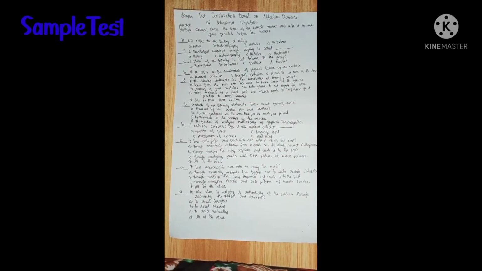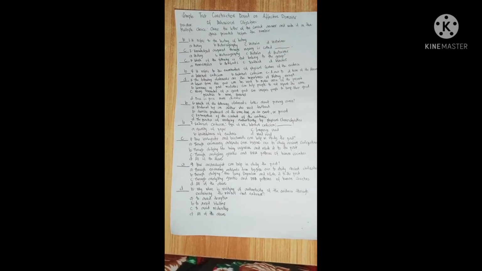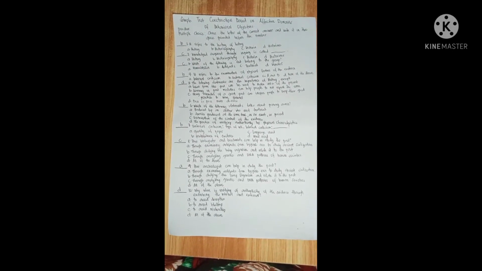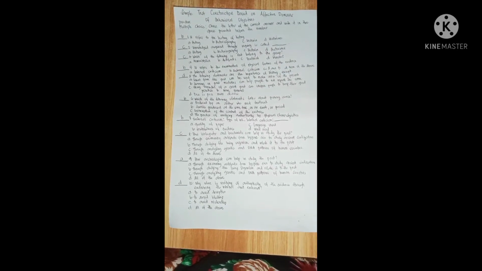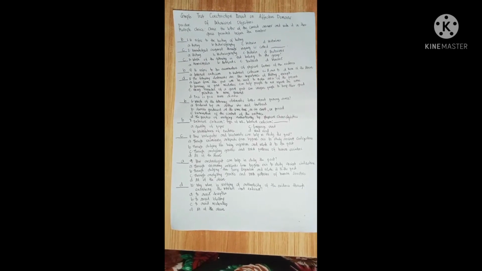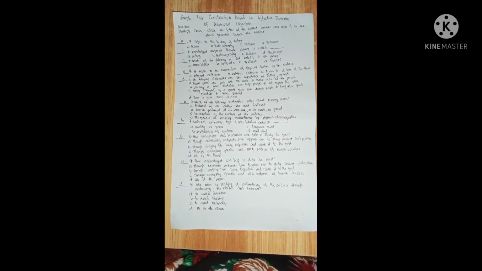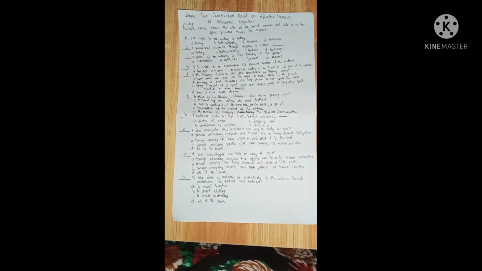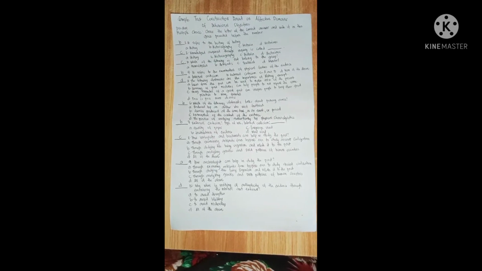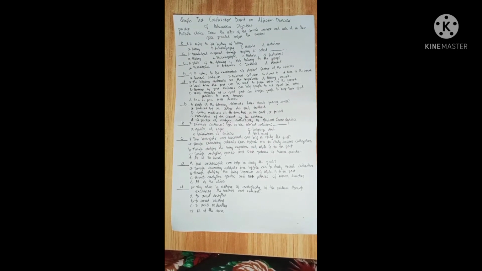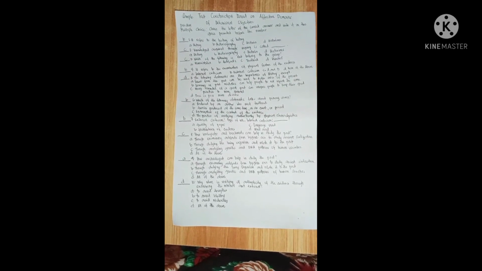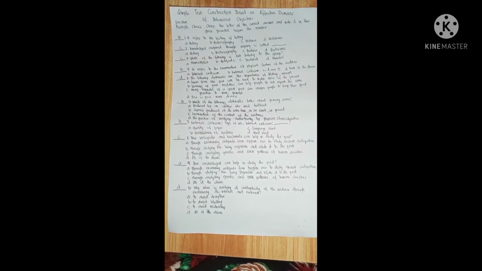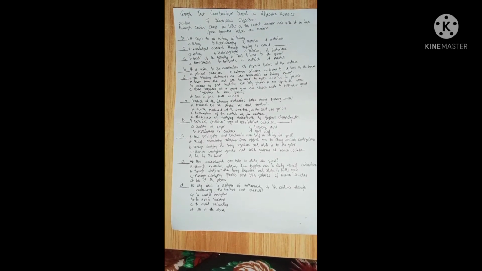This is the sample test construction based on affective domains of behavioral objectives. Direction: Multiple choice. Choose the letter of the correct answer and write it in the space provided before the number. Number 1. It refers to the history of history. A. History. B. Historiography. C. Historia. D. Historians. The correct answer is letter B. Question number 2. Knowledge acquired through inquiry is called blank. A. History. B. Historiography. C. Historia. D. Historians. The correct answer is letter C.